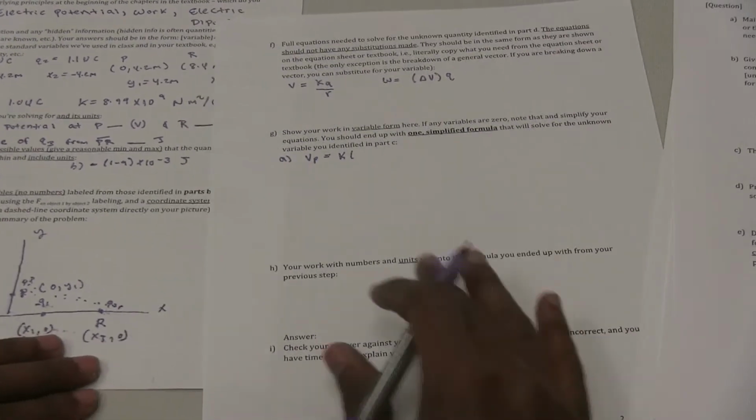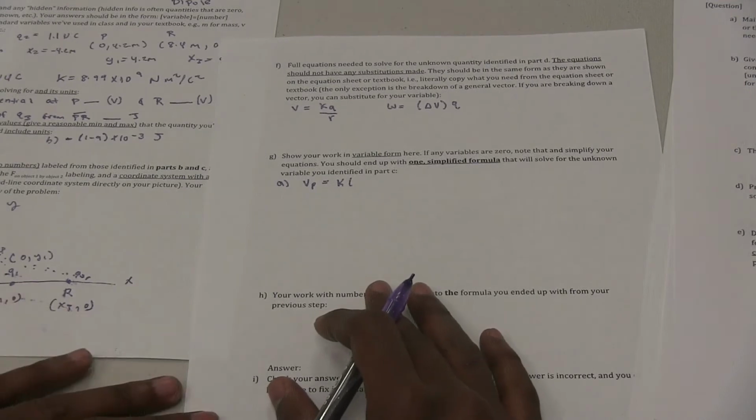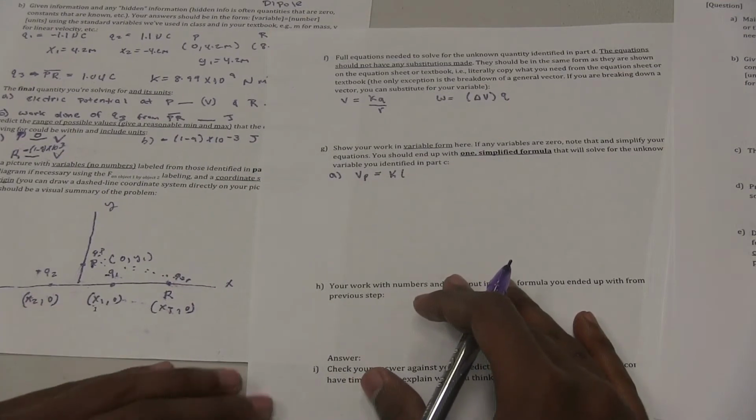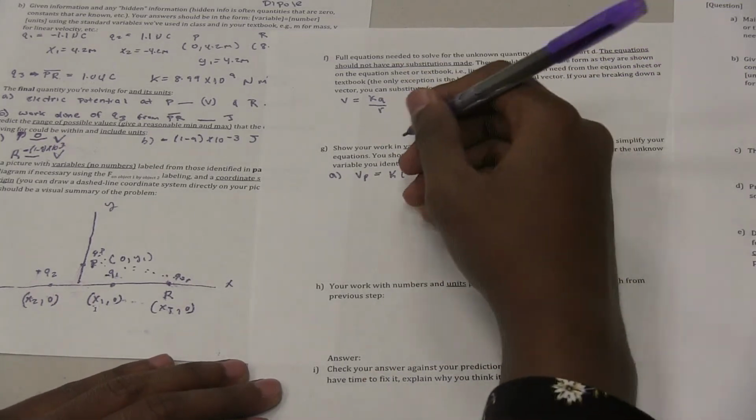Alright, so we can use our diagram to help us.